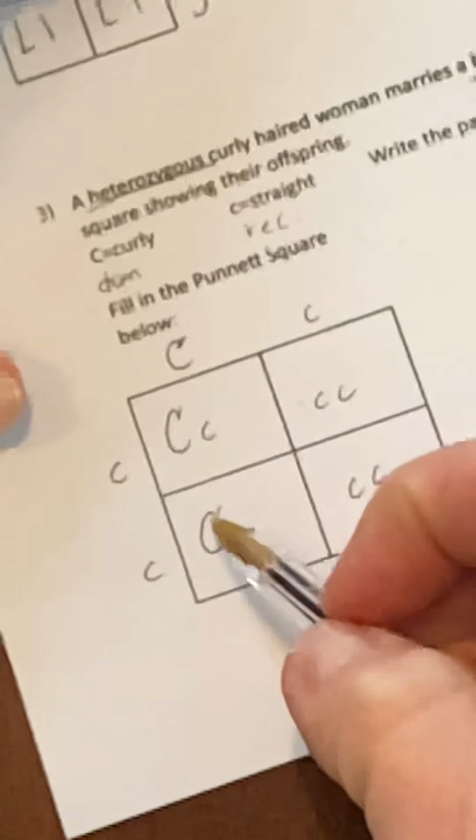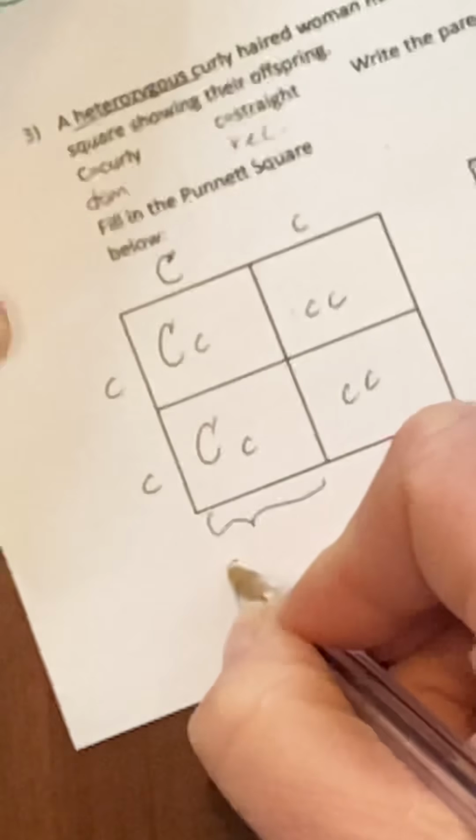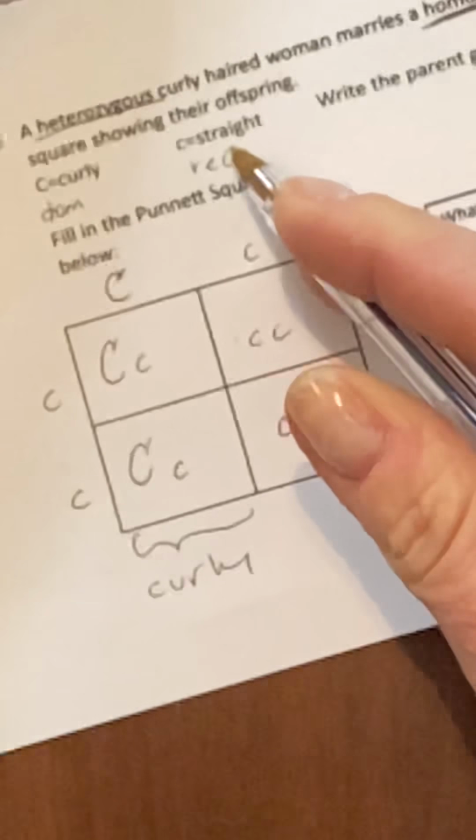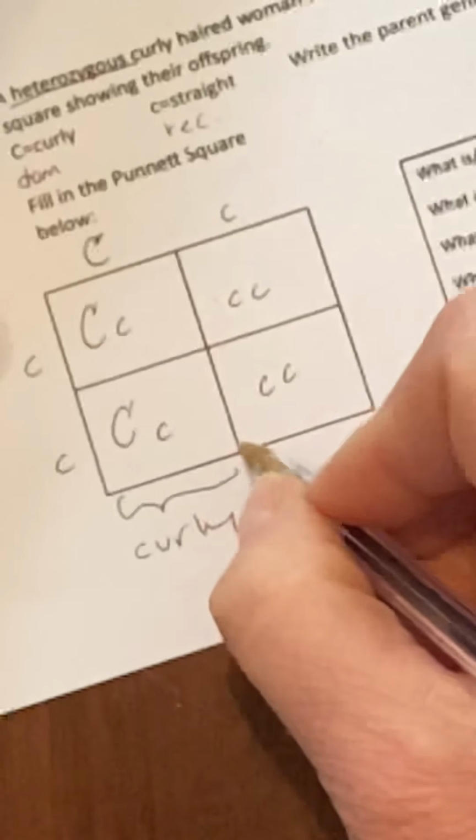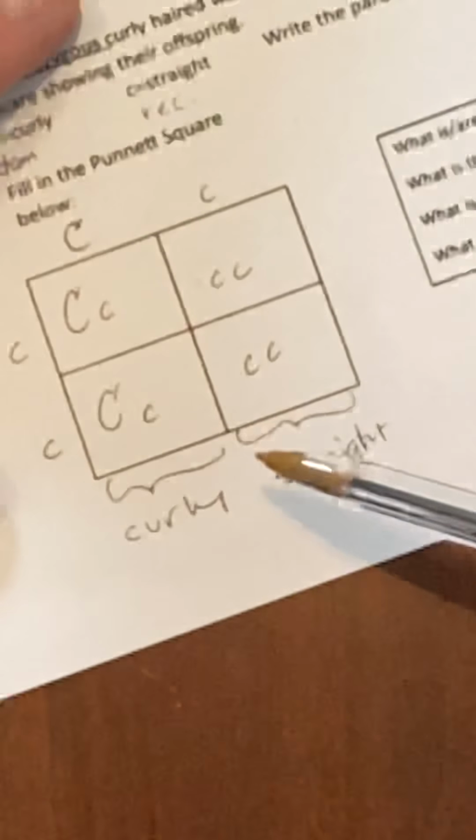And then what are the phenotypes? Well, if this is a big C, that's curly, and this is straight, it dominates this. So these would be curly. And then these are both little c's, which are straight. So that means that these two would be straight. And I encourage you while you're doing this or when you're taking a quiz to make these notes on your paper to make it clear to yourself if you need to.